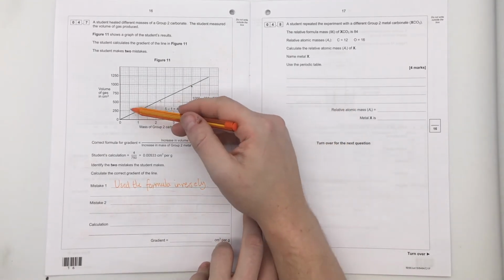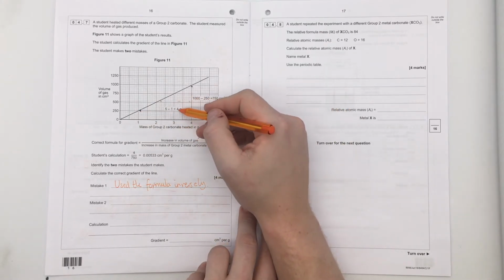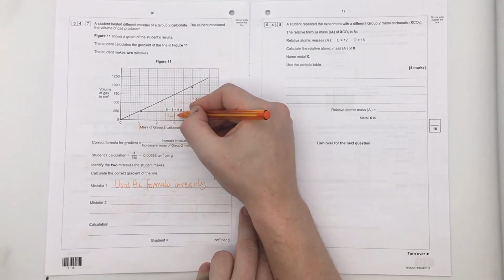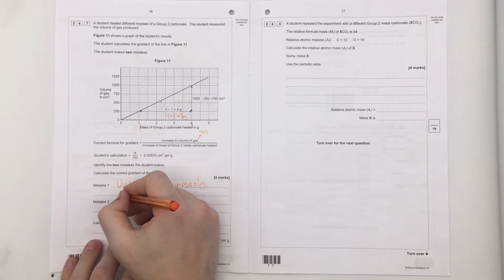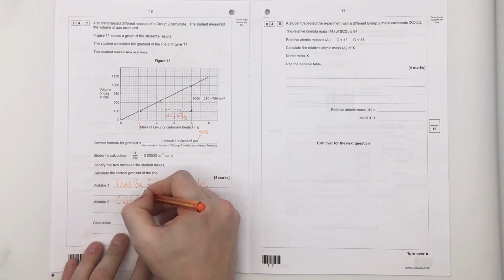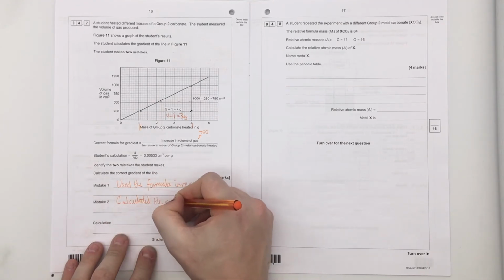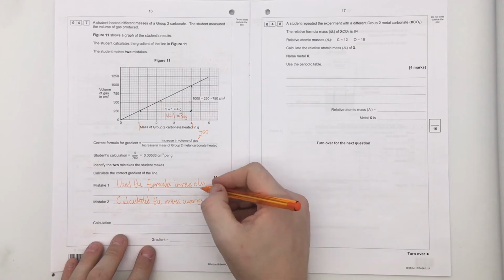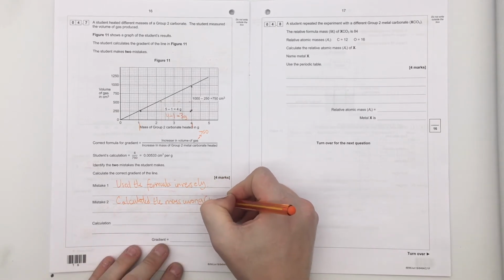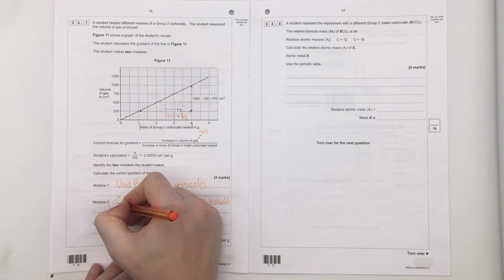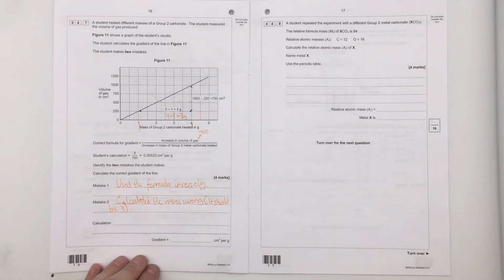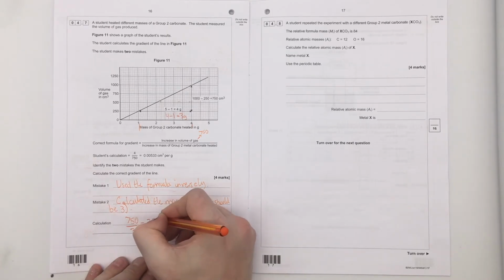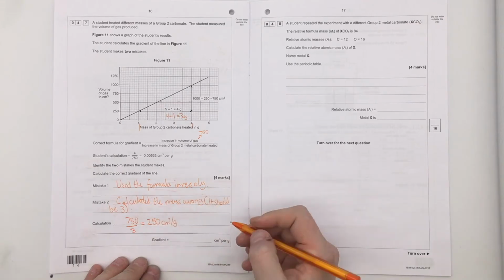The second mistake is, let's think about the increase in metal carbonate. They've said 5 minus 1 equals 4. Well, it's not. It's 4 minus 1, which equals 3 grams. So that's the second mistake, they've calculated the mass wrong. It should be 3. So now do the calculation properly. It should be 750 divided by 3, which gives us 250 centimetres cubed per gram.